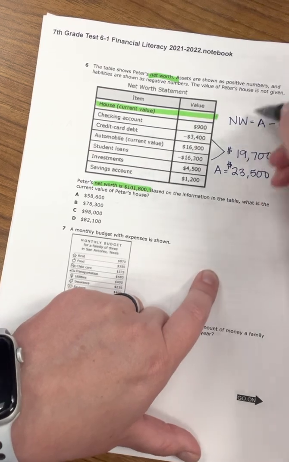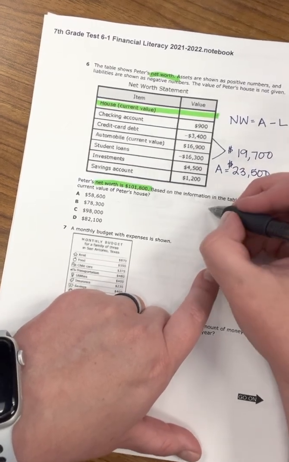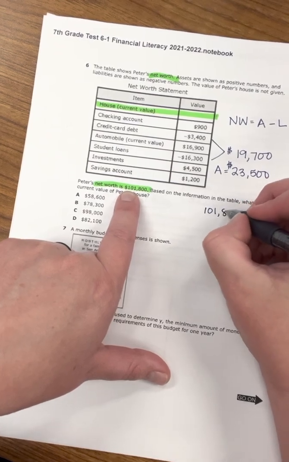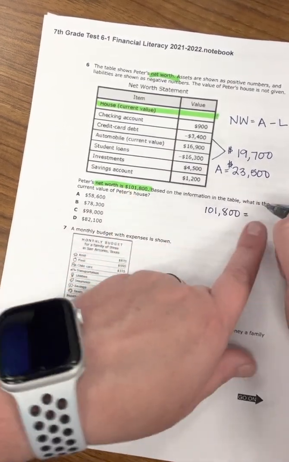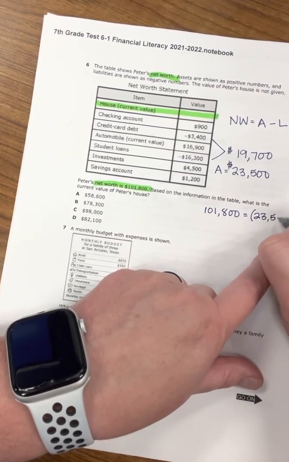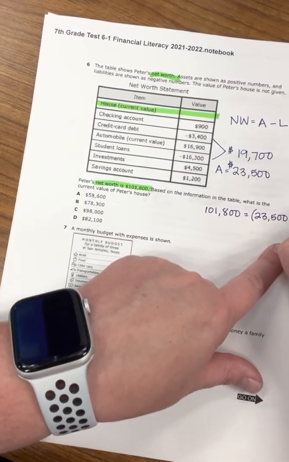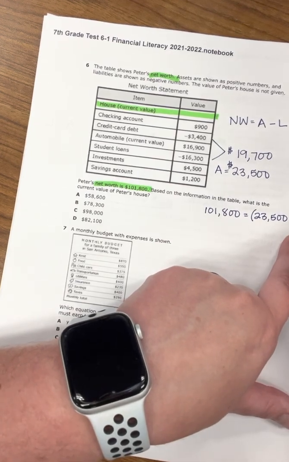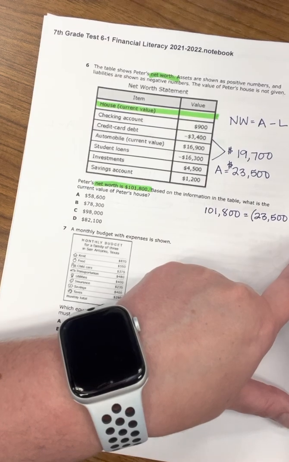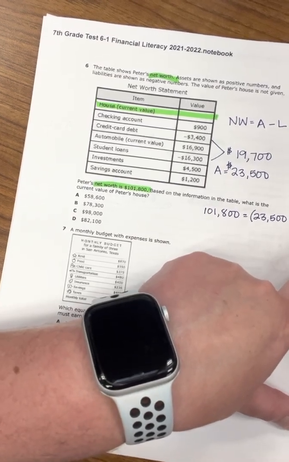So I'm going to plug this into this equation. Net worth, which I know is $101,800. I know that some of my assets are $23,500 plus, I'm going to use H for that missing house value, minus my liabilities, which is $19,700.